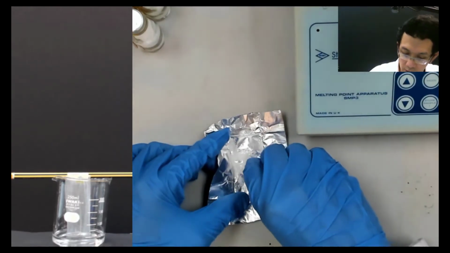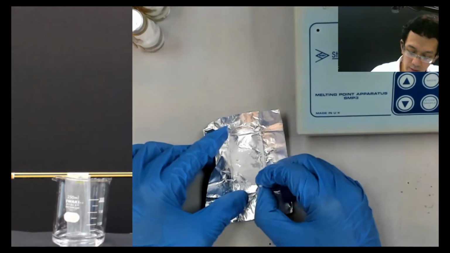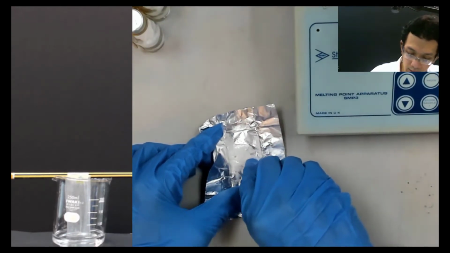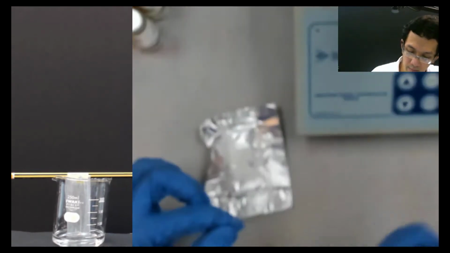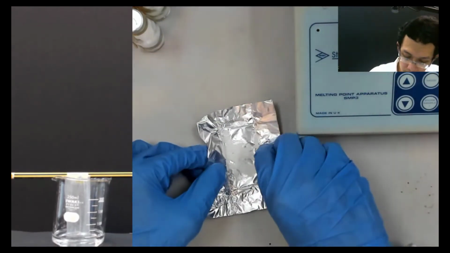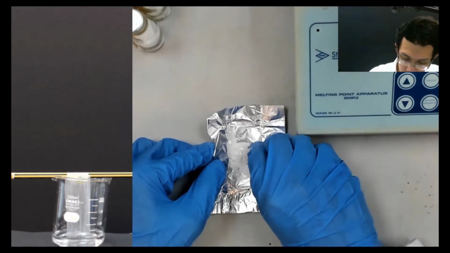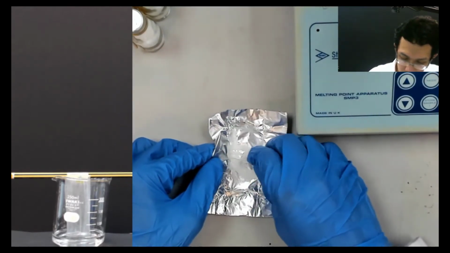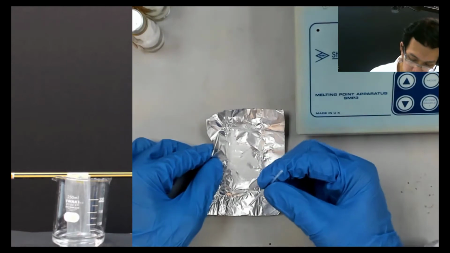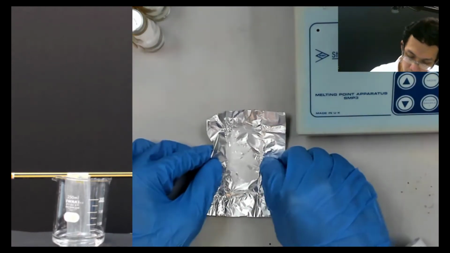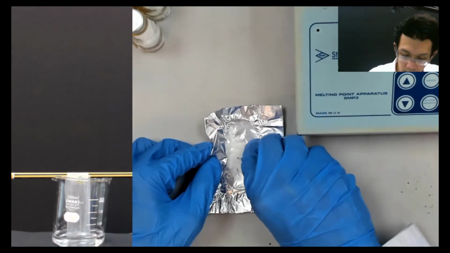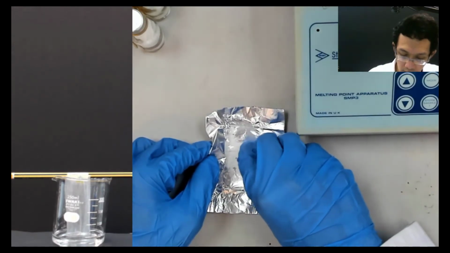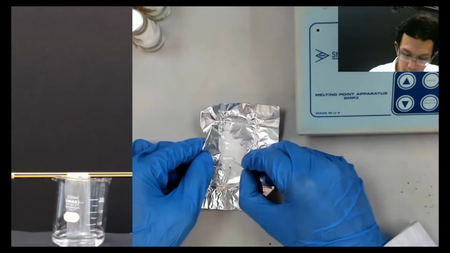If you have any questions while I'm doing this TLC, you can just ask. Quite difficult because I'm doing this. I need to focus. More. Because this is not really powdery, so it's quite big, so that's why it's quite difficult to put it inside.